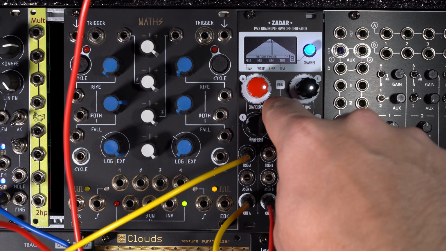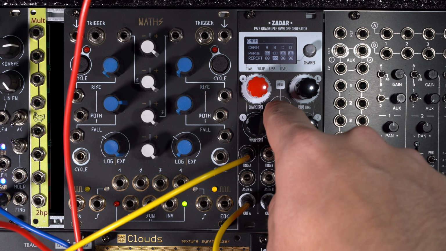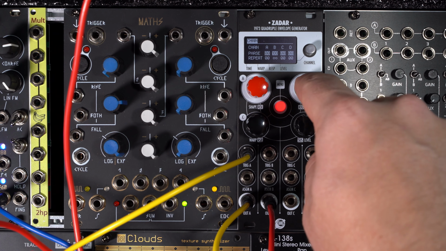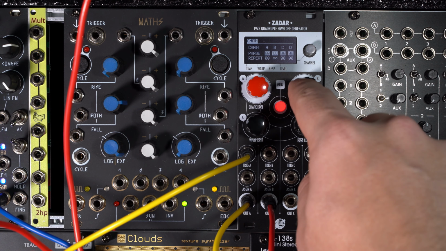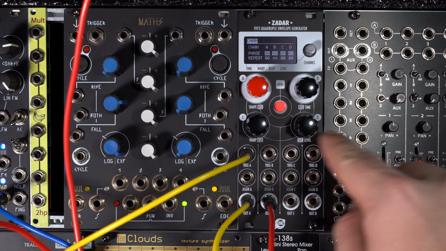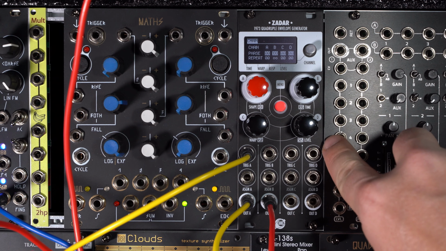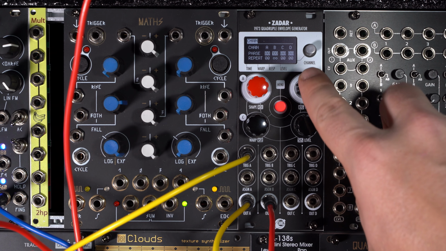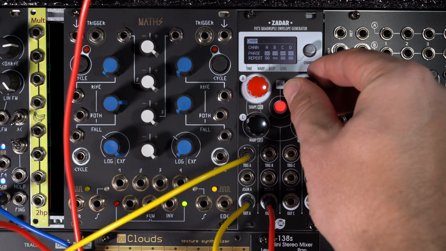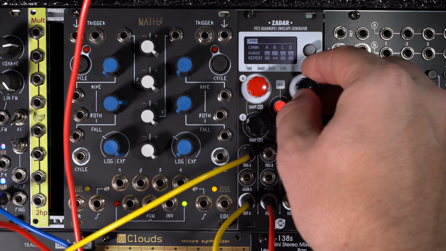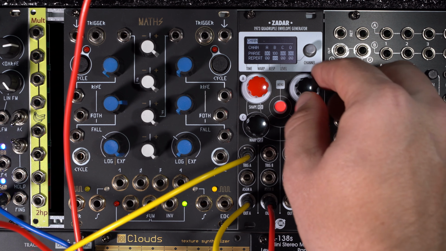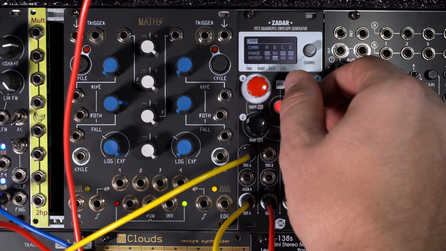And to do that, go into the menu. You go to B, A, B, C, D. You can see the labels there. So on the B knob here, the phase I put to 100%. Click the knob once, and then the repeat is on infinite.